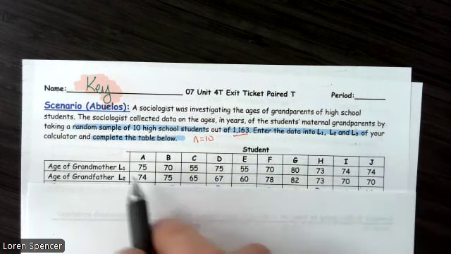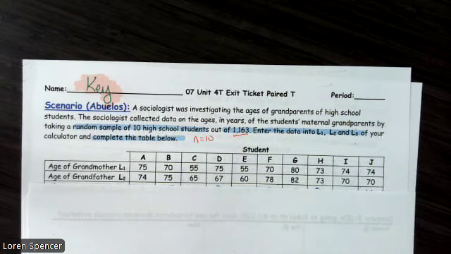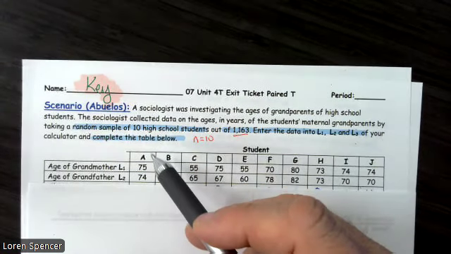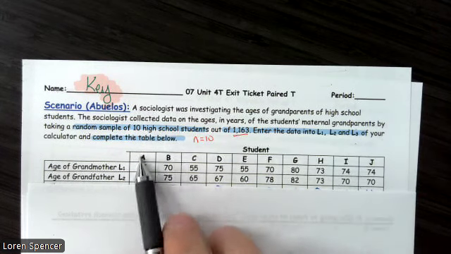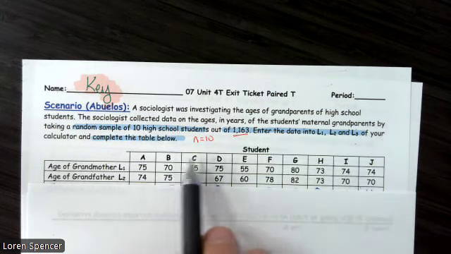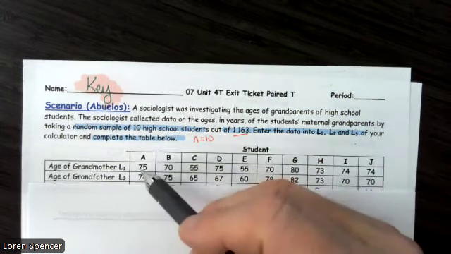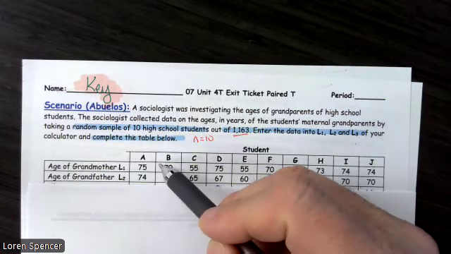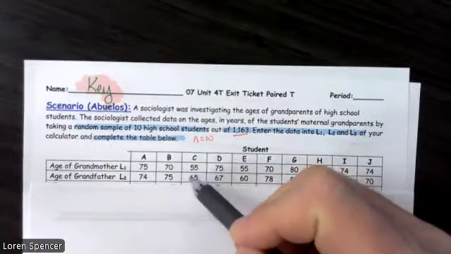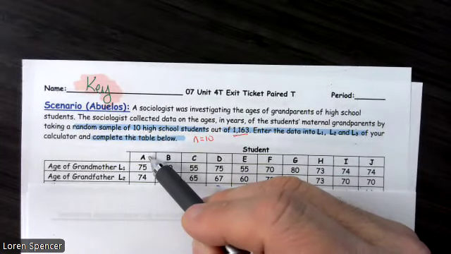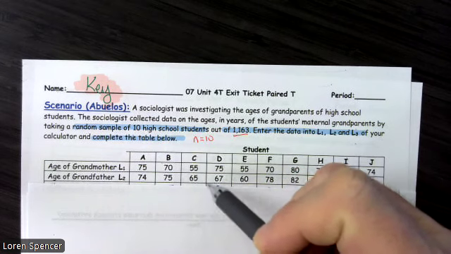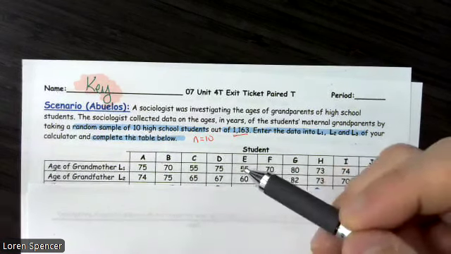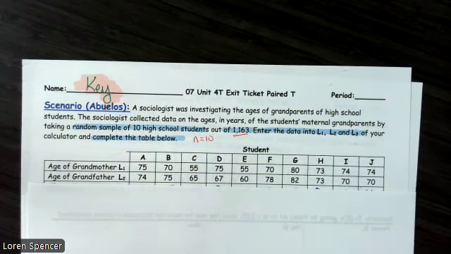If I went ahead and entered that data, by the way, the reason this is paired data, remember paired data has to be tested twice, is we have 10 high school students, A through J, and we got the grandmother and grandfather's age for each one. So basically, the student was tested twice as to the age of their grandparents. Because the student was tested twice, that makes it paired. To be paired, something needs to be tested twice.